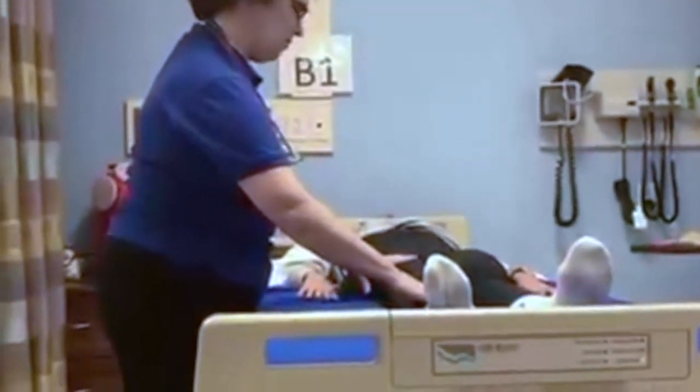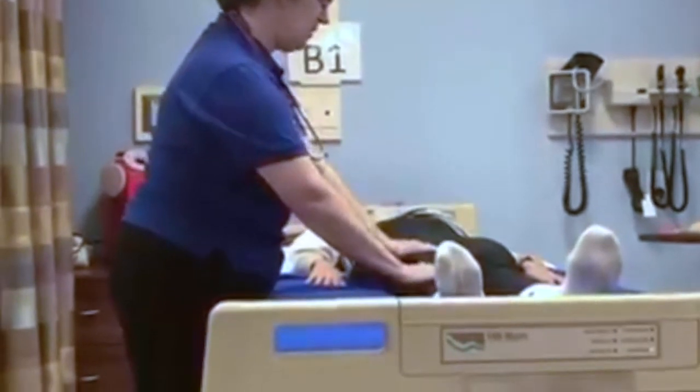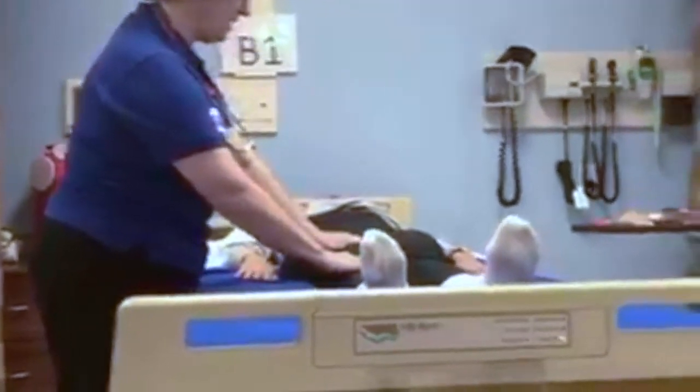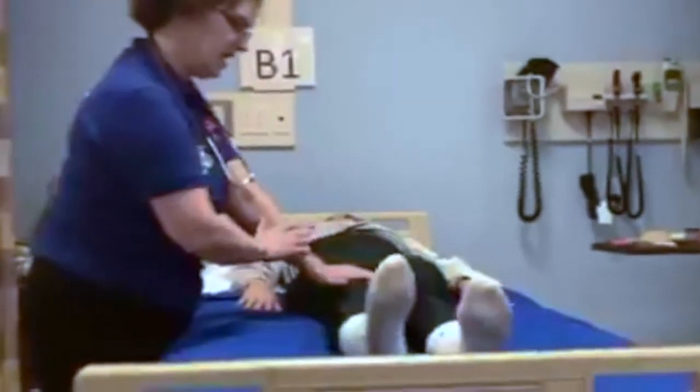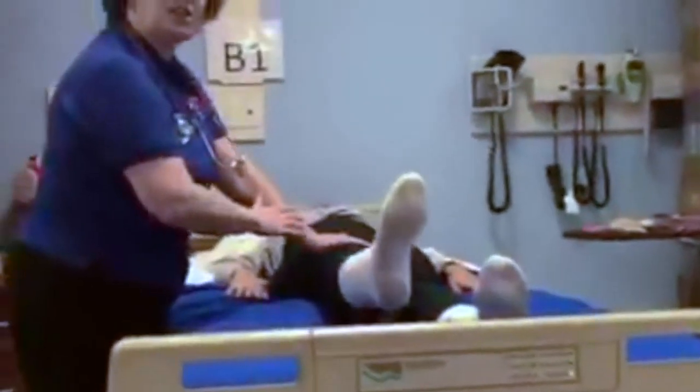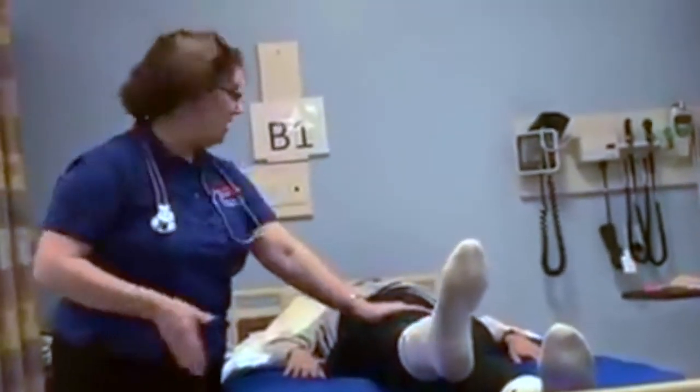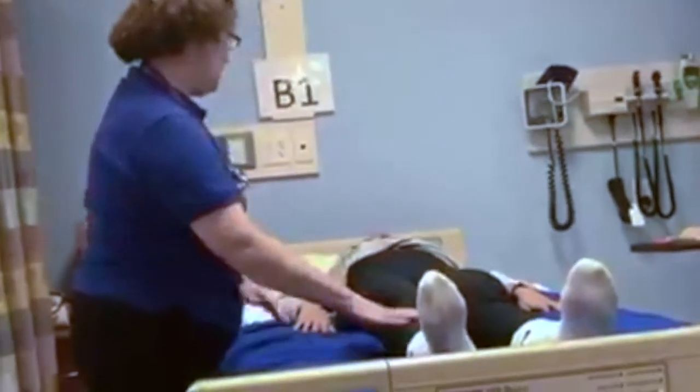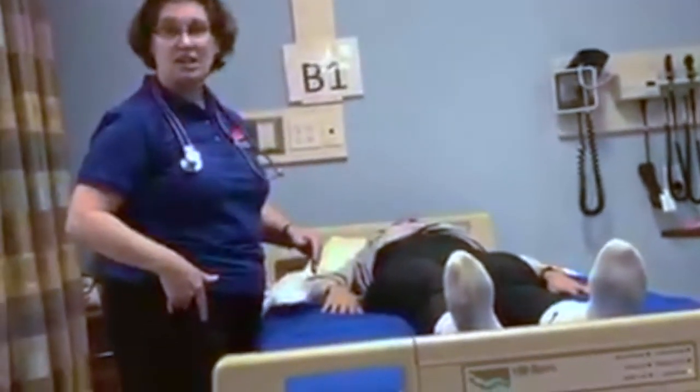So Marina, I'm going to have you lift your leg up against my resistance. So try to raise this leg up, and I'm pushing down on this. It is pulling on that muscle here. If she complained of pain with that, then that would be indicative of appendicitis also.